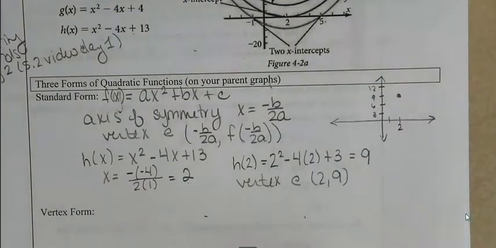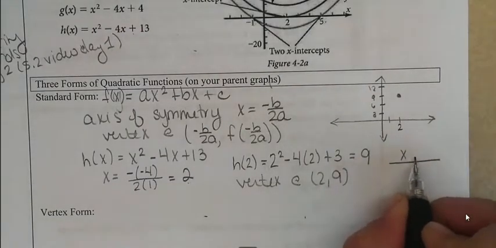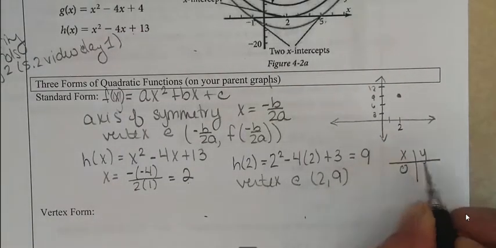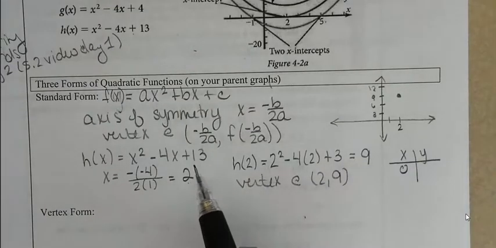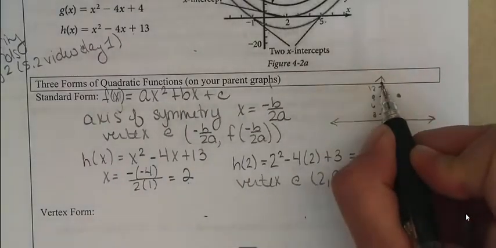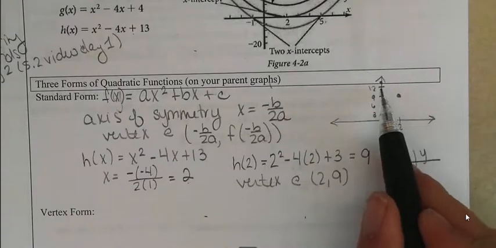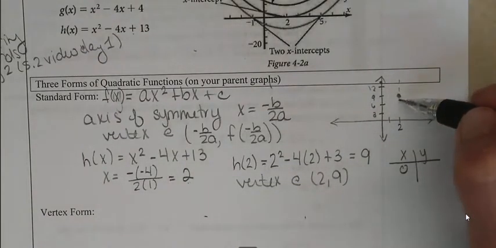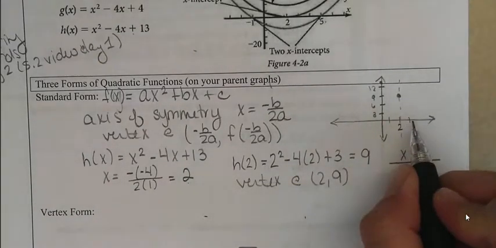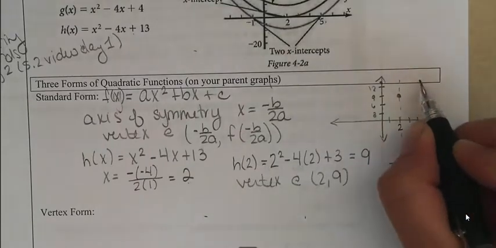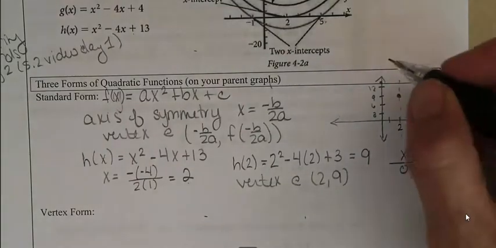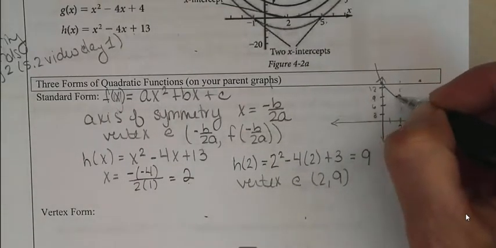And if I wanted to find any more exact points, I could use an input-output table. Maybe I'll do 0. Plugging 0 in, I'm just going to get 13, which is here. And then it's symmetrical along that axis of symmetry. So I'd also go 2 to the right and also have an output of 13. So my parabola would look something like this.